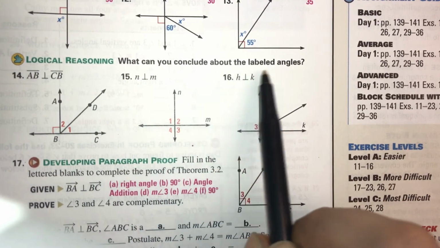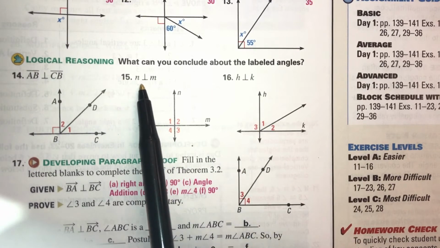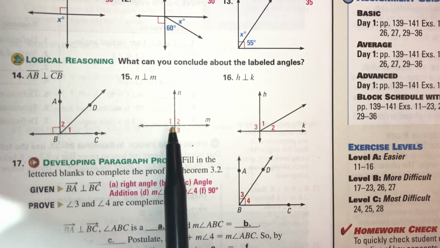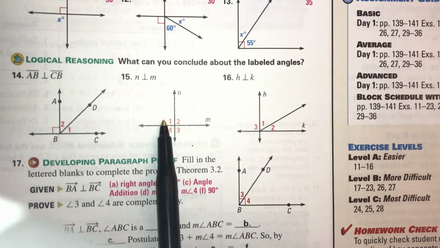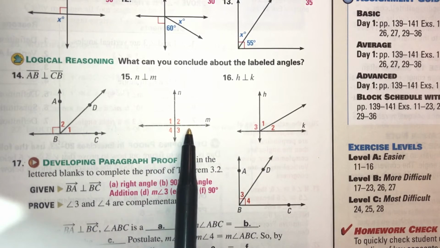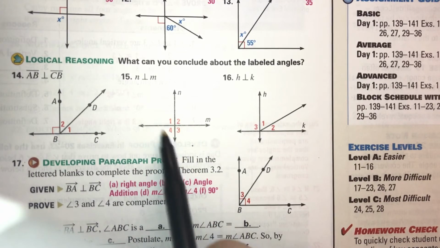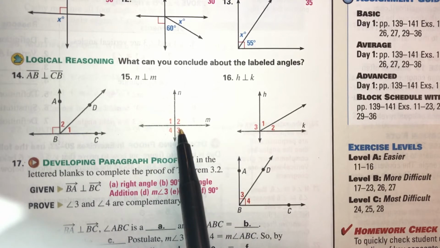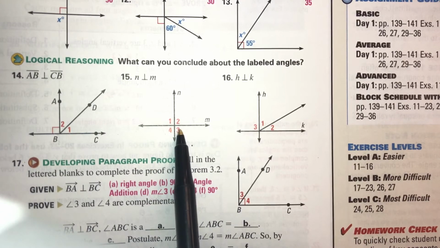Number 15, what can we conclude about the labeled angles? Here we're told that n is perpendicular to m. I can conclude that all 4 of these angles are congruent and they're all right angles. Again, from theorem 3.3.